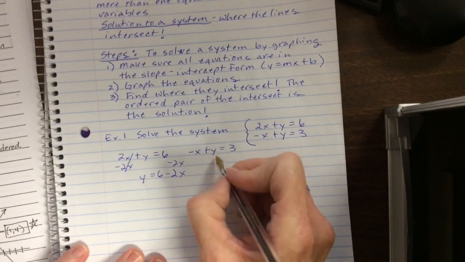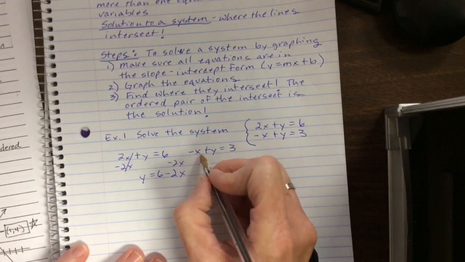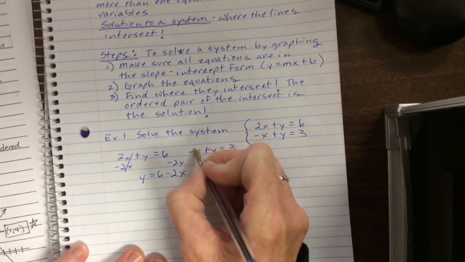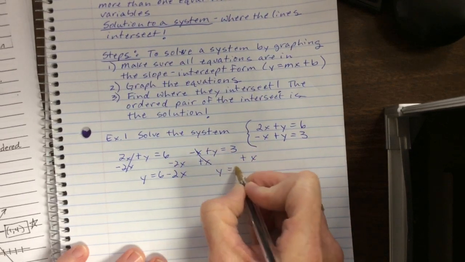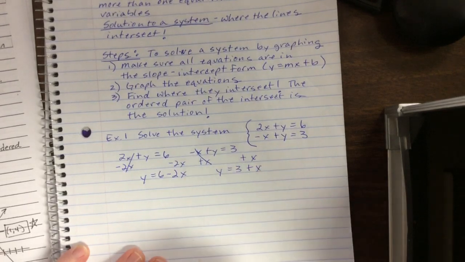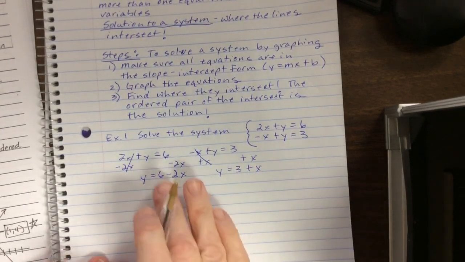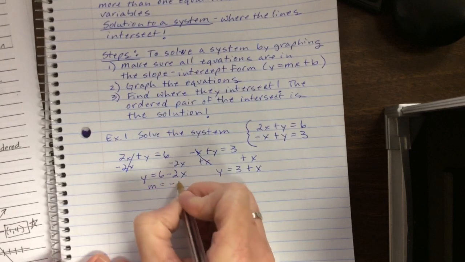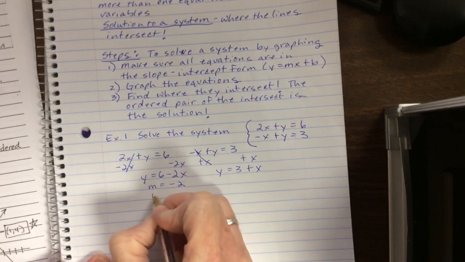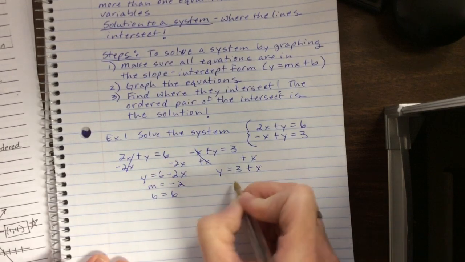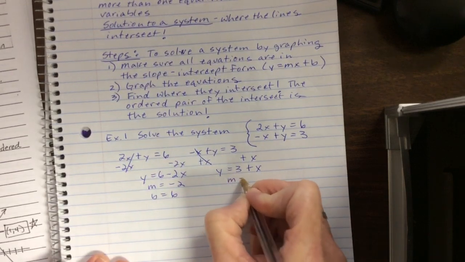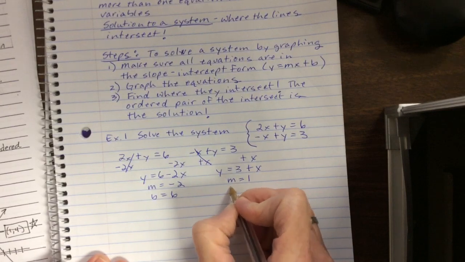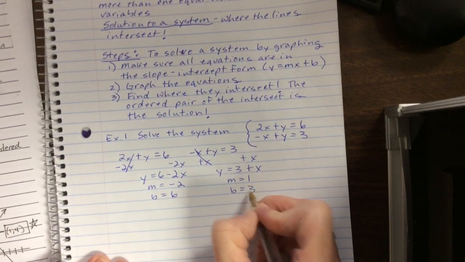On this side, I'm going to move the x by adding an x, and now I have y equals 3 plus x. So on this side, my slope is m equals negative 2 and my y-intercept is 6. On this side, my slope is 1 and my y-intercept is 3.